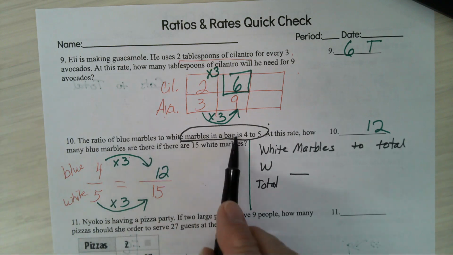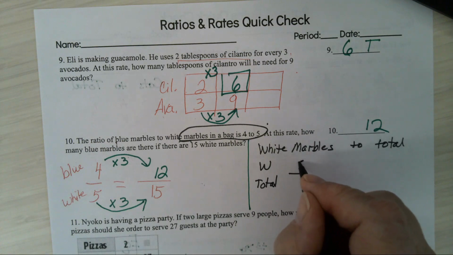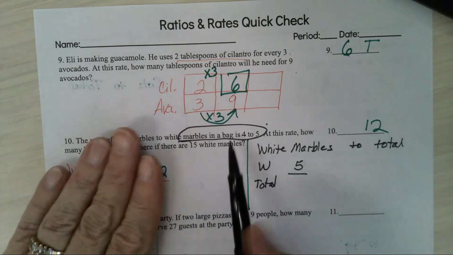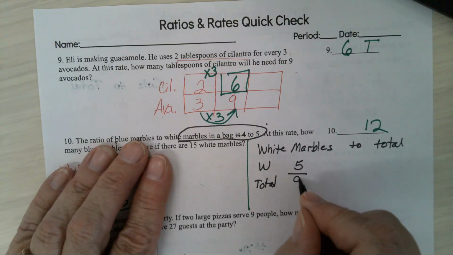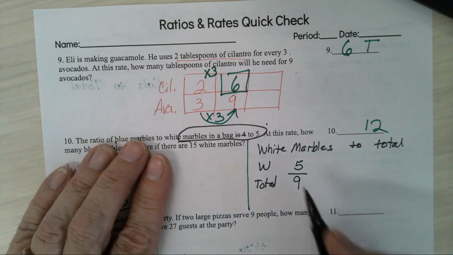The ratio of marbles is 4 to 5. 4 is blue, 5 is white. So 5 is going to go with the white. What's our total number of marbles in this group right here? No. 9. So it's going to be 5 over 9. Okay? If they wanted you to write a ratio of white marbles to total, you would write it like that.